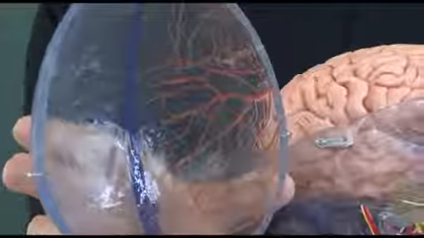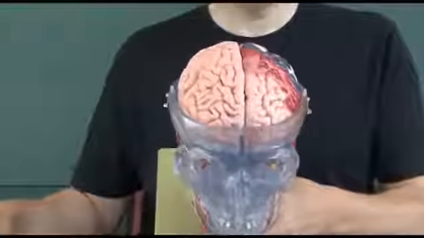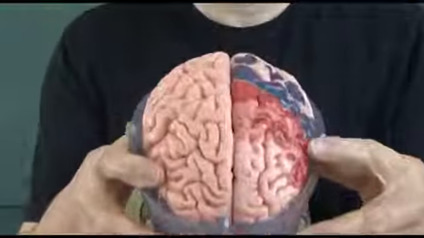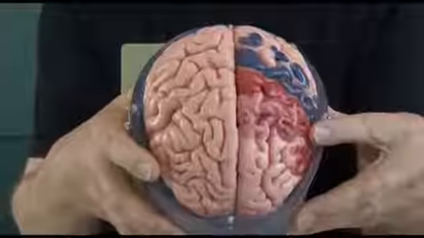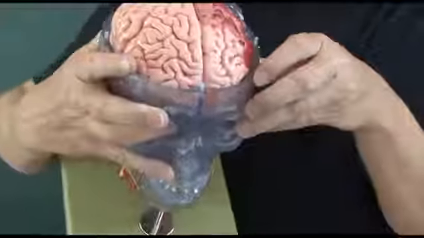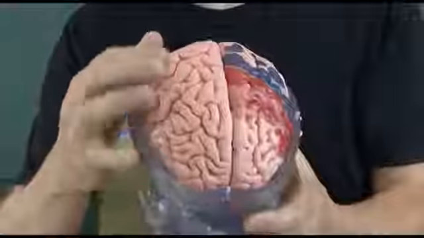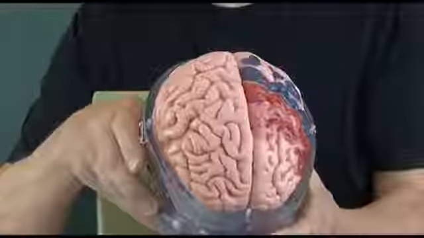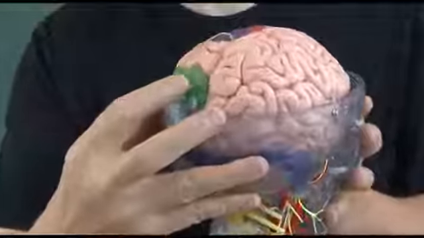And we see here the way the brain is nicely packaged inside the skull. We can see the frontal areas, parietal areas. At the back we have the occipital areas.